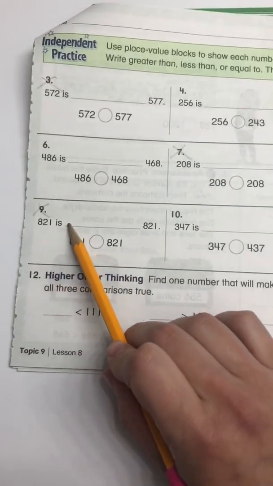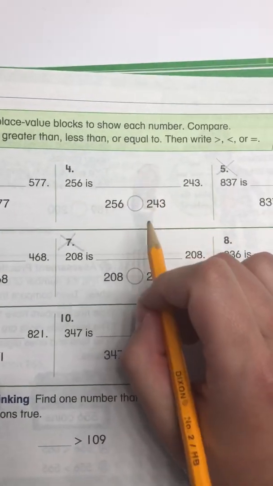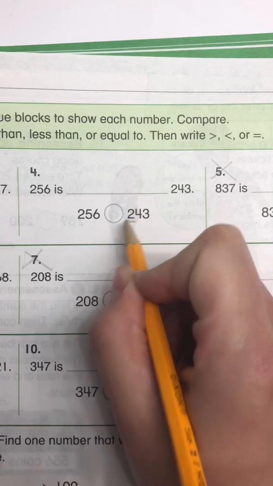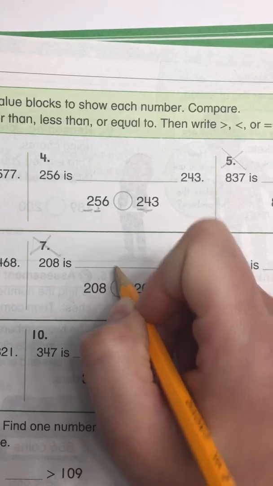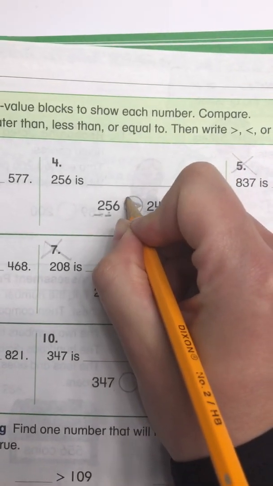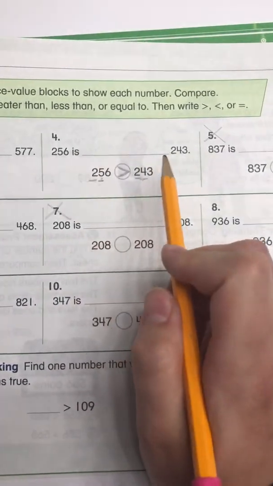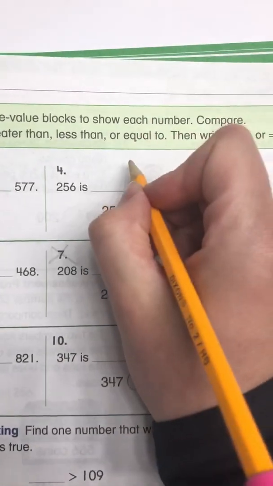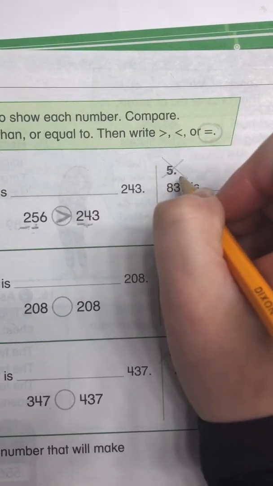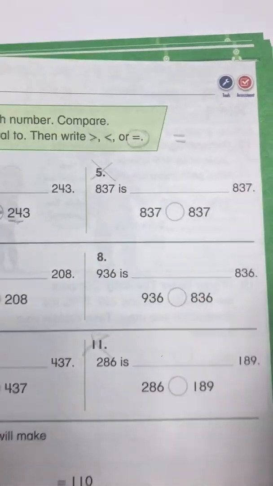Okay, remember you skip 3, 5, 7, 9, and 11 on this page. Okay, so let's do number 4 together, and the rest you're going to do on your own. Okay, we start at the hundreds. They both have 2. Now we go to the tens. One has 5 and one has 4. 5 is greater, so my alligator wants to eat the bigger number. Okay, so 256 is greater than 243. If they're equal to, what I want you to do is you write this, okay? The alligator eats the bigger number. If they are the exact same number, you write they are equal to each other.